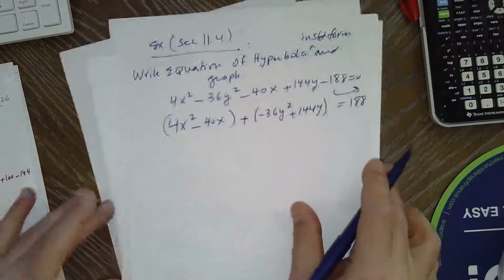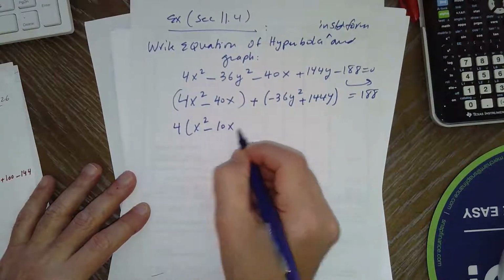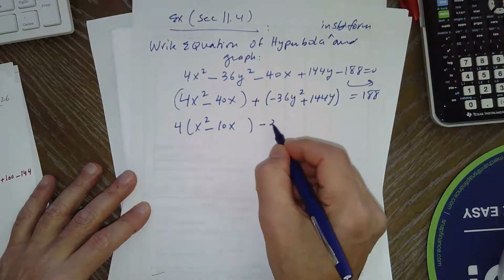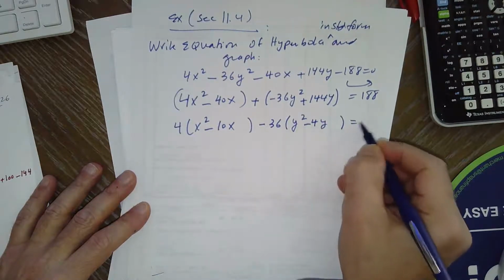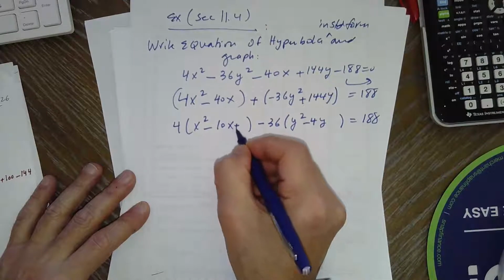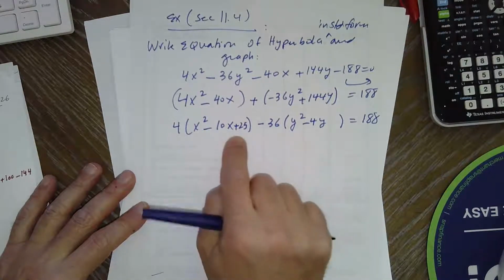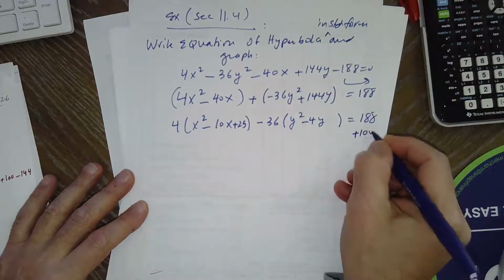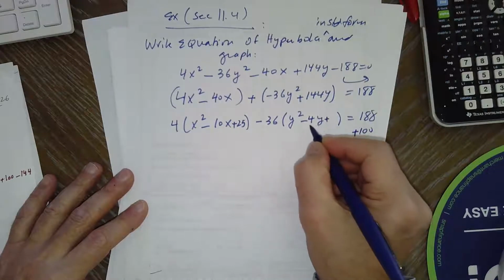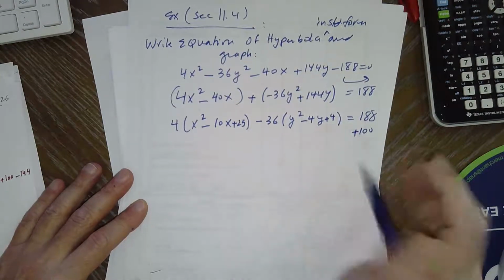We have to pull out the 4 to complete the square, so it's x squared minus 10x. Pull out the negative 36, so it'd be y squared minus 4y. We divide the 10 by 2, it's 5. 5 squared is 25. So we're adding 25, but we're adding 4 times 25, which is 100. We're adding 2 squared, which is 4, but negative 36 times 4 is negative 144.